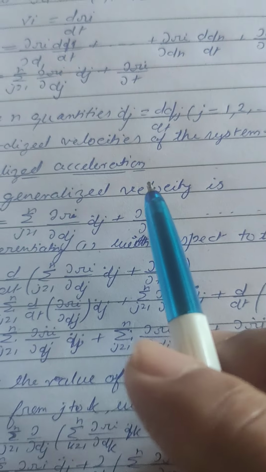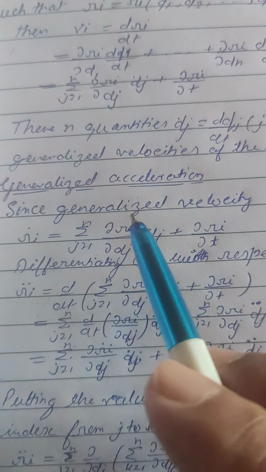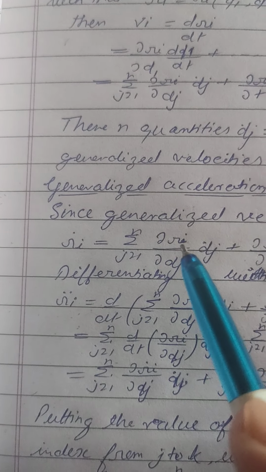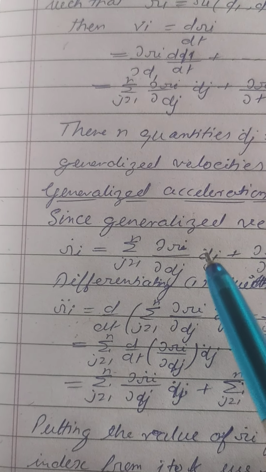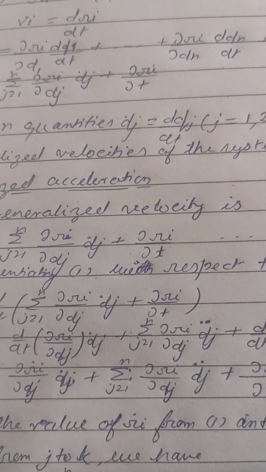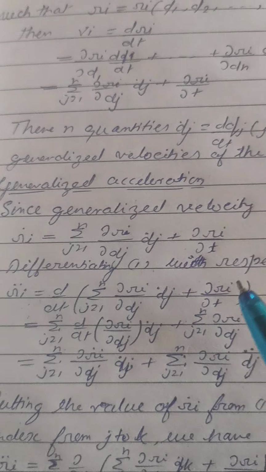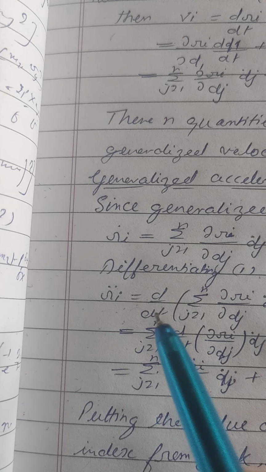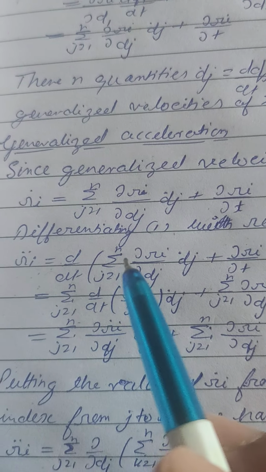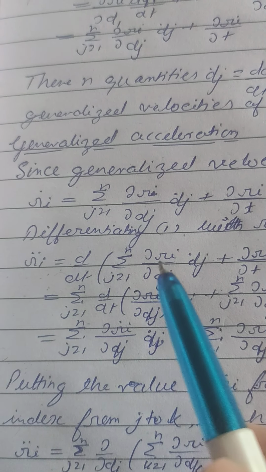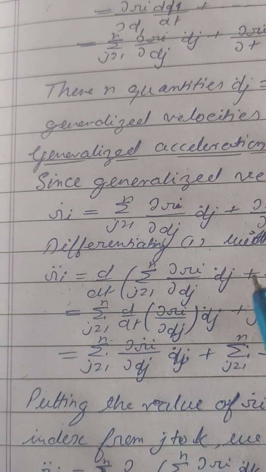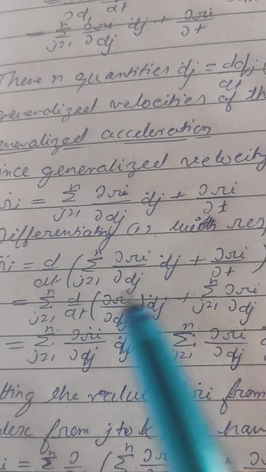Since we know that the velocity is r_i dot, the sum over j from 1 to n of the partial derivative of r_i with respect to q_j times q_j dot, plus the partial derivative of r_i with respect to t. This is equation 1. Now, differentiating equation 1 with respect to t, we get r_i double dot, which is the double derivative of r_i, which is equal to d/dt of the sum over j from 1 to n of the partial derivative of r_i with respect to q_j times q_j dot, plus the partial derivative of r_i with respect to t.